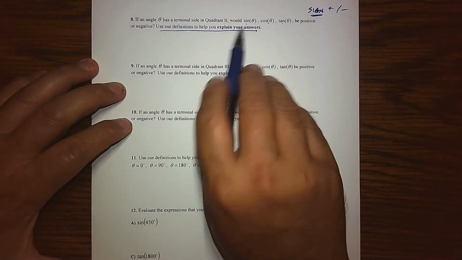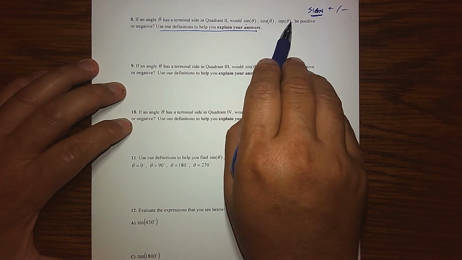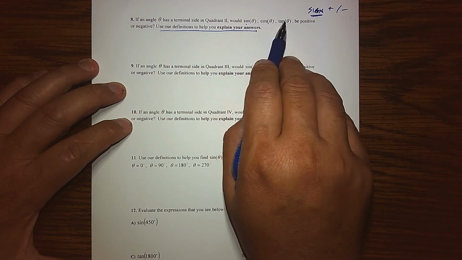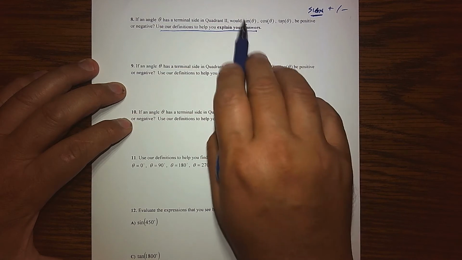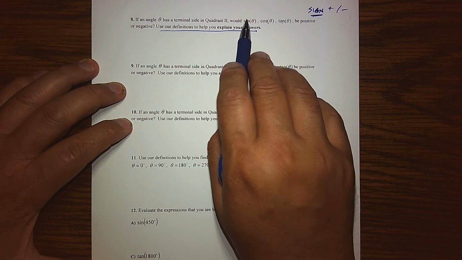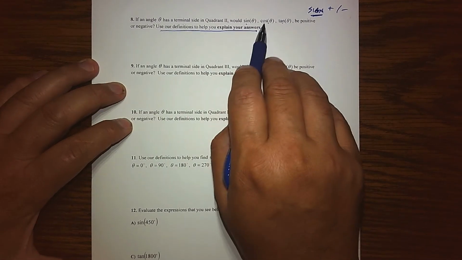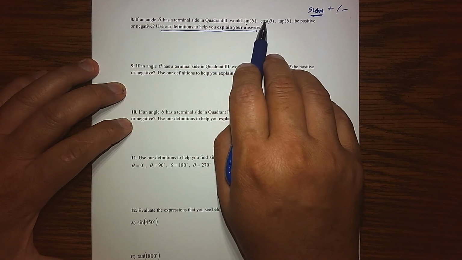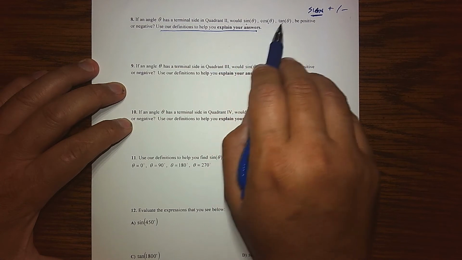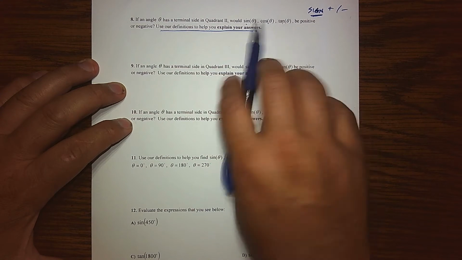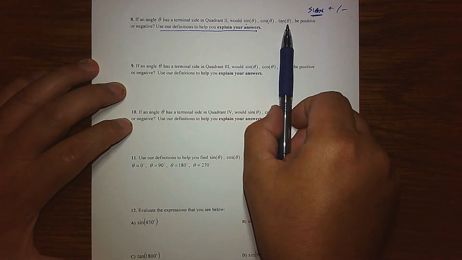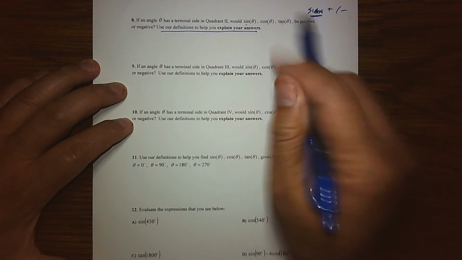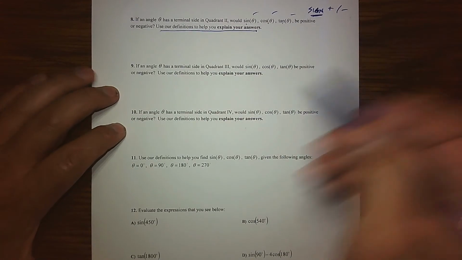One last thing, you notice I'm concentrating on the big three. All right, sine, cosine, and tangent are the big guys. Cosecant is the reciprocal of sine, so whatever sine does, so will cosecant. Cosine, the reciprocal is secant, so whatever cosine does, secant will do. And the same thing for tangent. Cotangent is the reciprocal of tangent in terms of their ratios. So whatever tangent does, so does cotangent. So that's why I'm going to focus on the big three. So how do we do this?